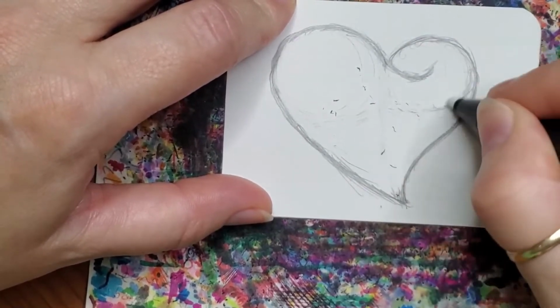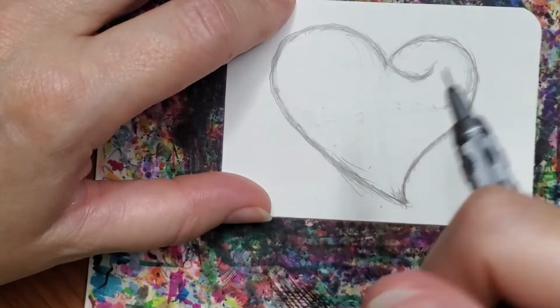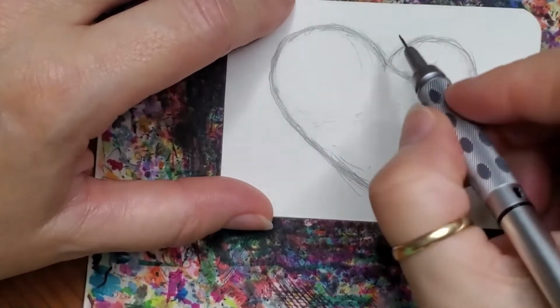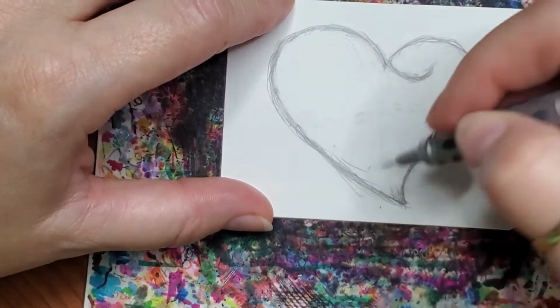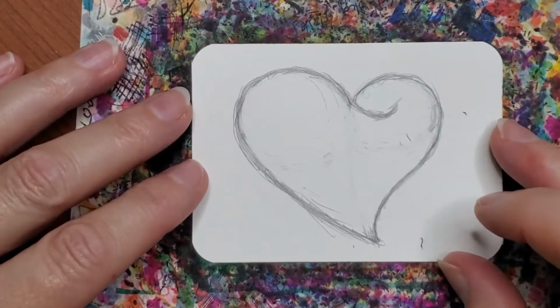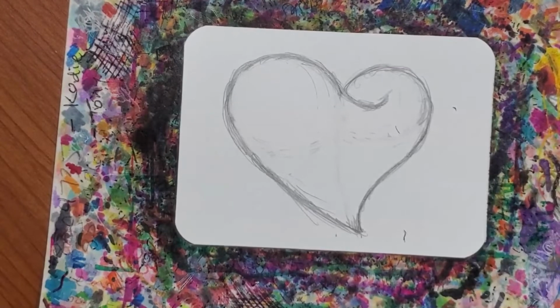And normally what I would do is after I outline my drawing, I would use a bigger eraser and then go in and clean it up. So there's our heart drawing. The next step is to outline and to add some color.